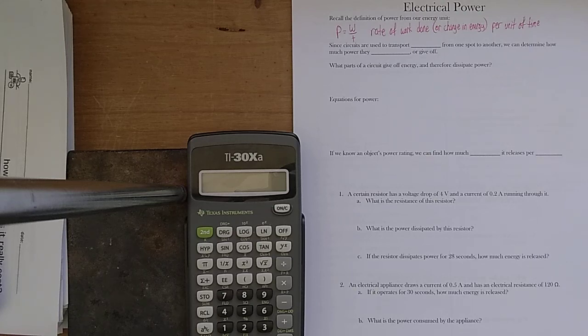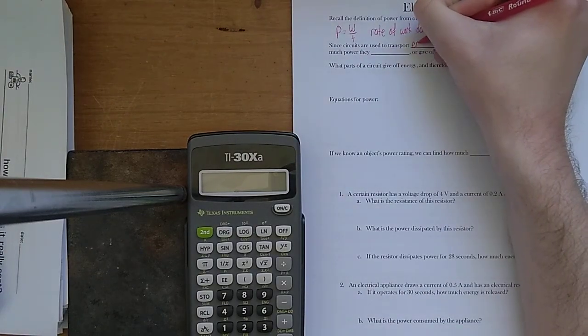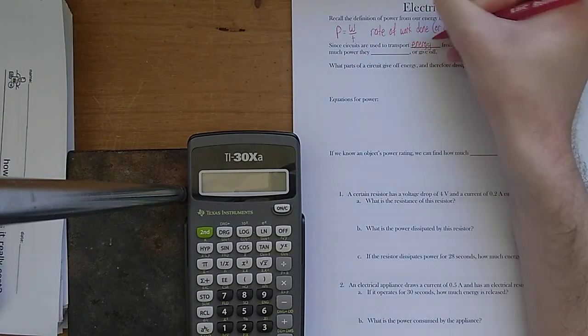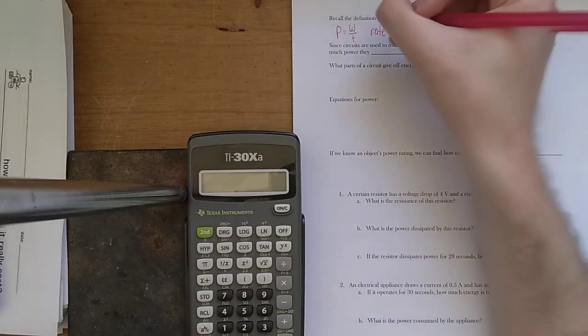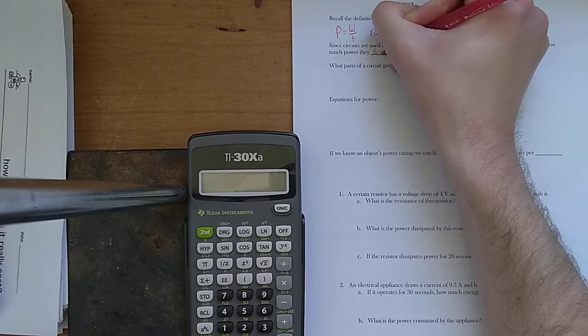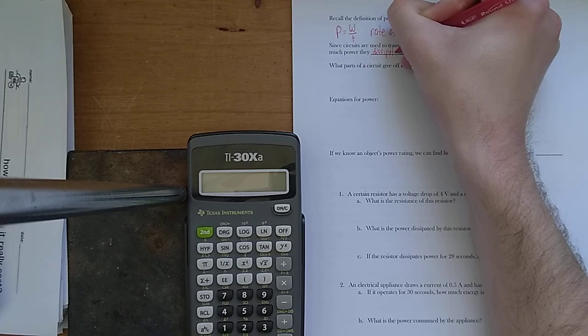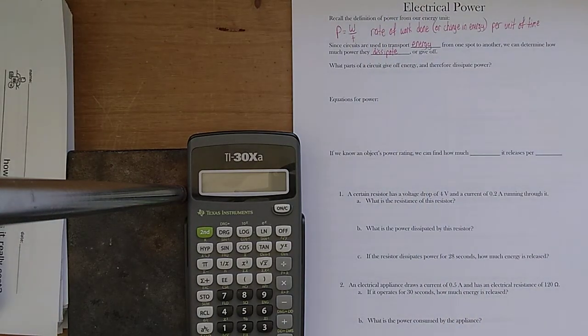The reason we're going to talk about electrical power is because the whole reason we use circuits is that they can transport energy from one spot to another. Because they do that, we can find the rate of this energy transfer, the power that they dissipate or give off. So, first question: what part of a circuit can give off that energy and therefore have some power associated with it?